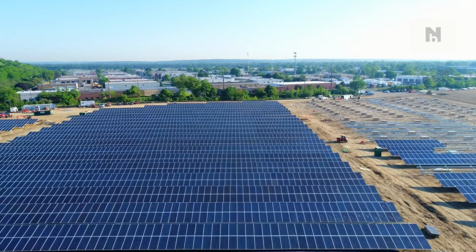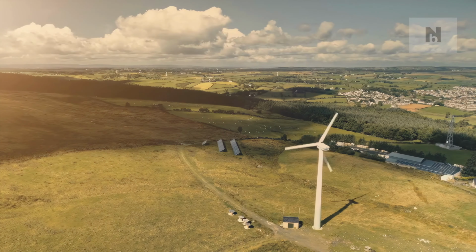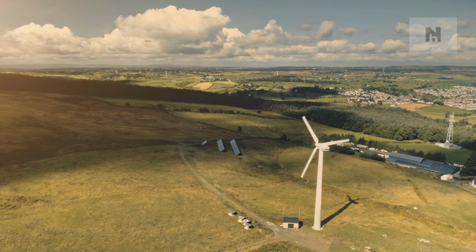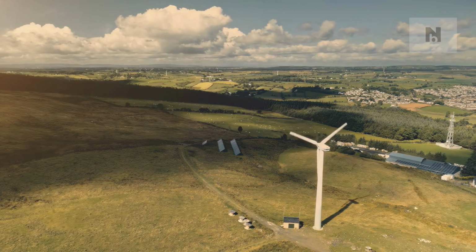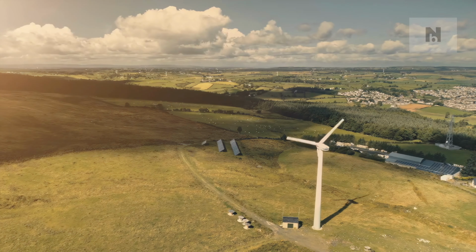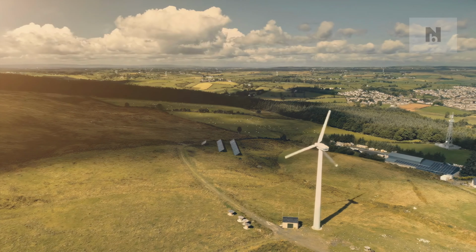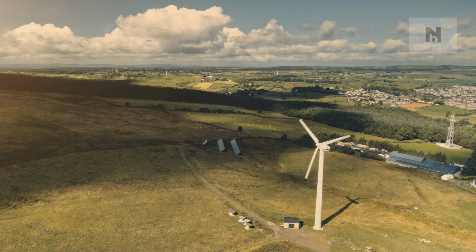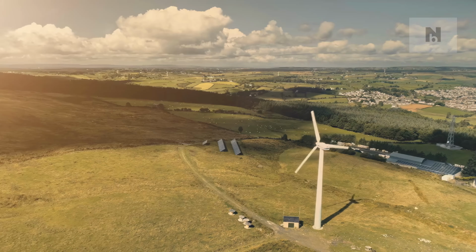Preparing for the solar magnetic reversal. While the solar magnetic reversal doesn't pose a direct danger to life on Earth, its potential impact on technology means it's important for certain industries to be prepared. Power companies, satellite operators, and airlines are particularly vulnerable to the disturbances caused by solar flares and CMEs.